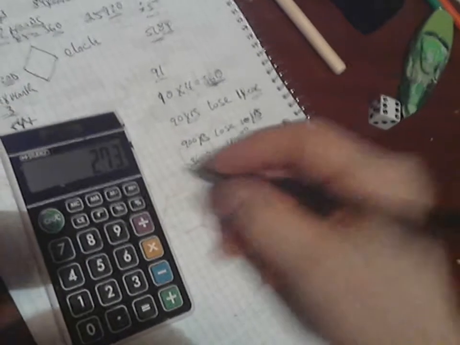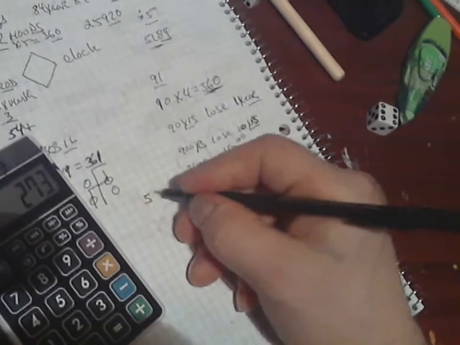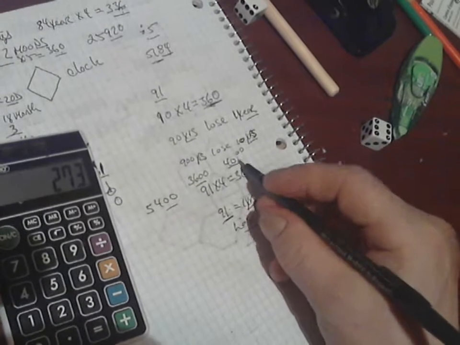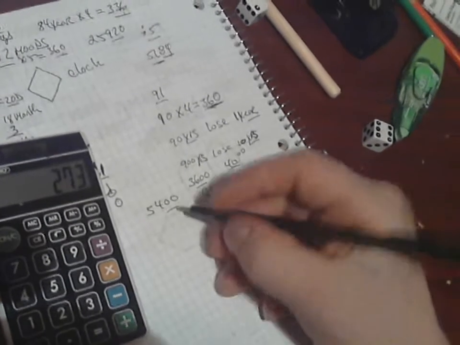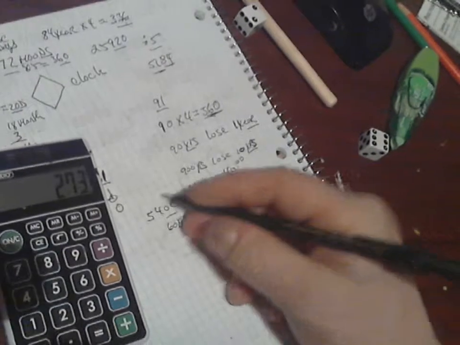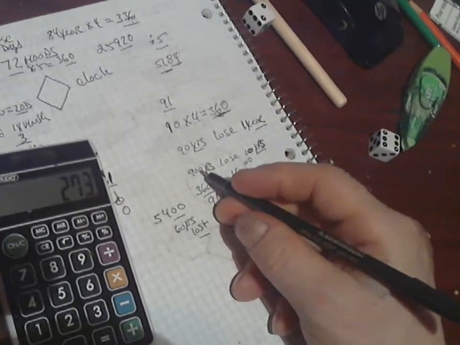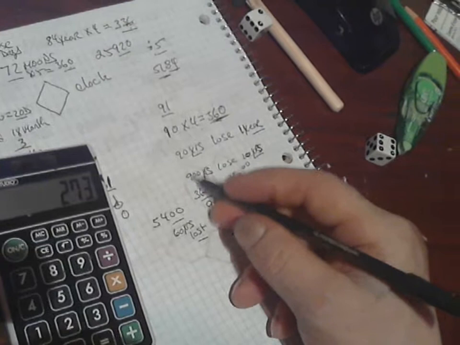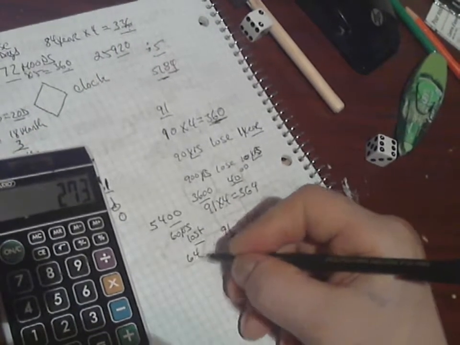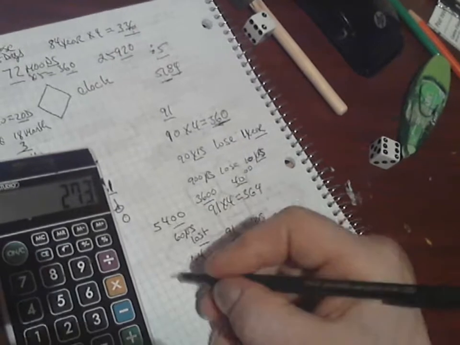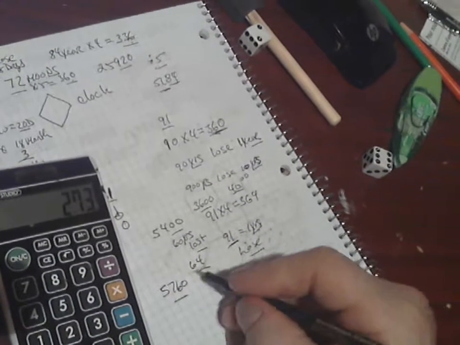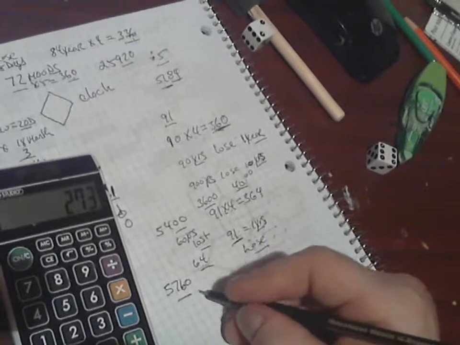1.5 times this will be 5,400. That's the number of the sun. We will lose 60 years. 4 by 9 is 360. 4 times 90, we lose 4 more years. We'll lose 64 years, and 360 is 5760. So in the year 2000, we will have lost 64 years.